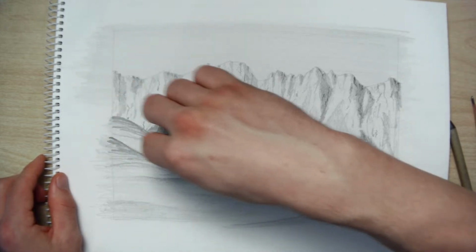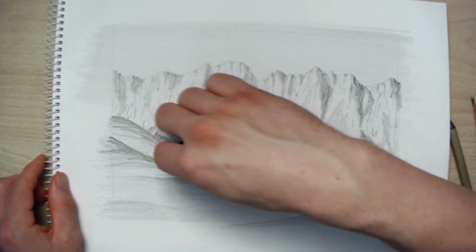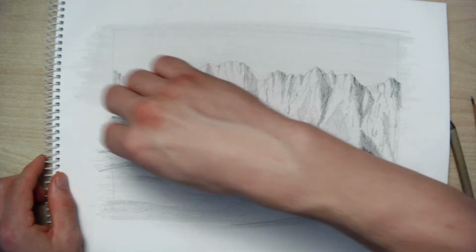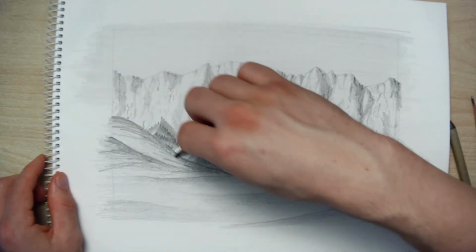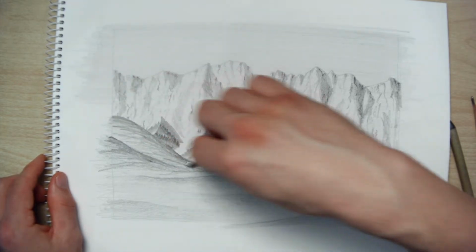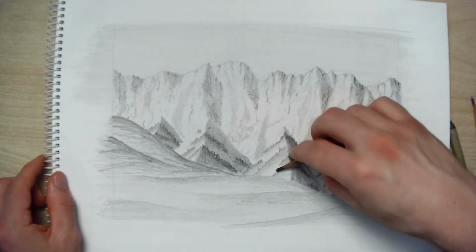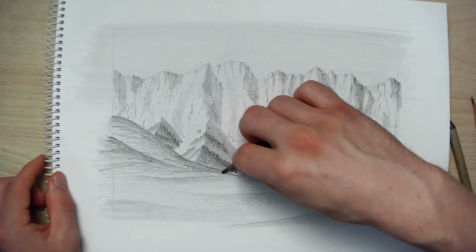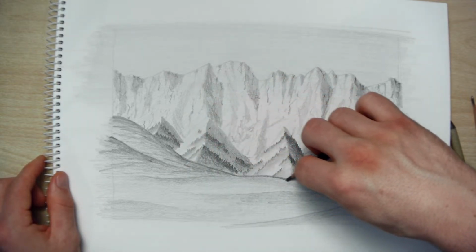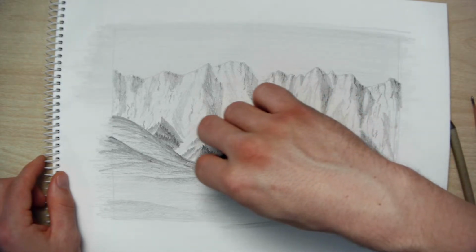since each major quote-unquote wave in the ground has very small waves on itself. And that's what I'm doing right here. Just creating more layers in this foreground, more detail. This area right here.